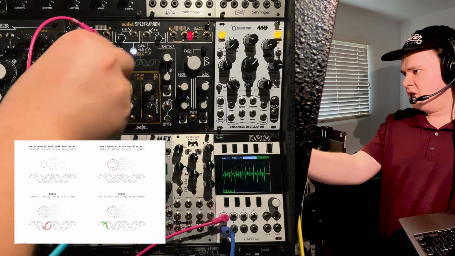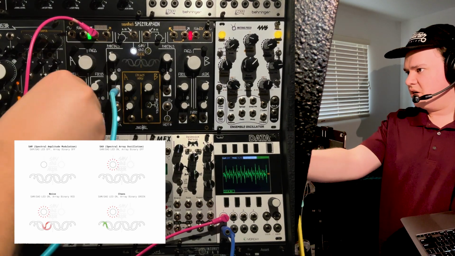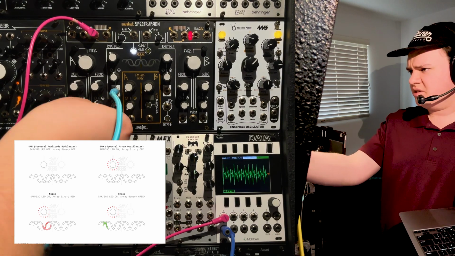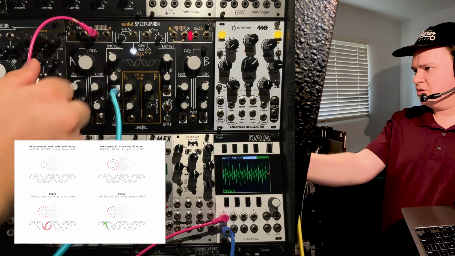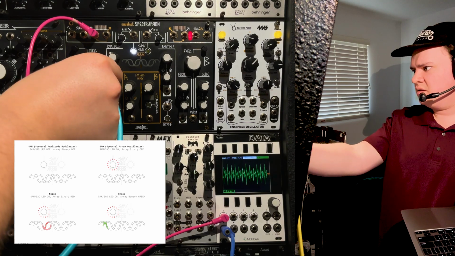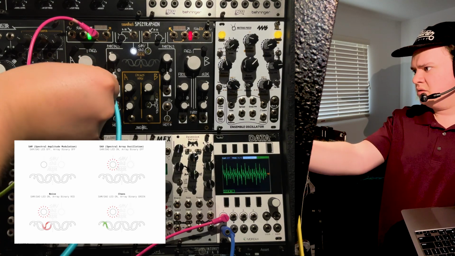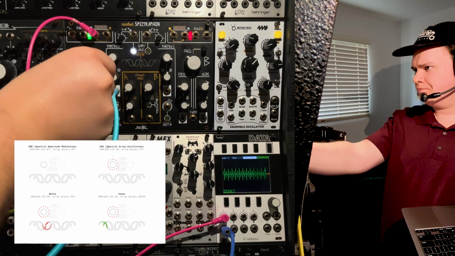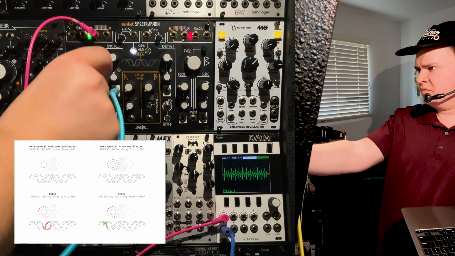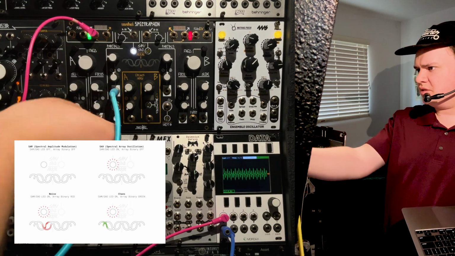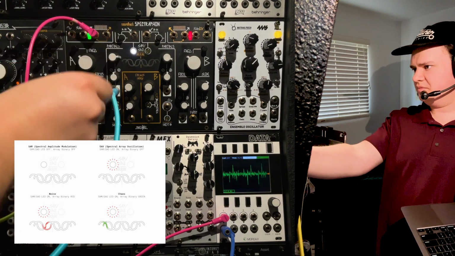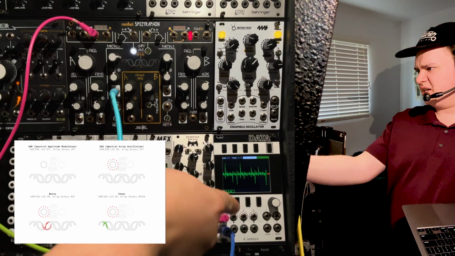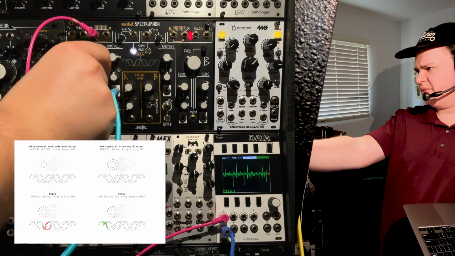What if we do, so let's take out our modulation there. And then focus is spectral compression and expansion. So all the way down. Doesn't seem to be doing too much. Oh, it seems like it's kind of limiting those peaks there a little bit.